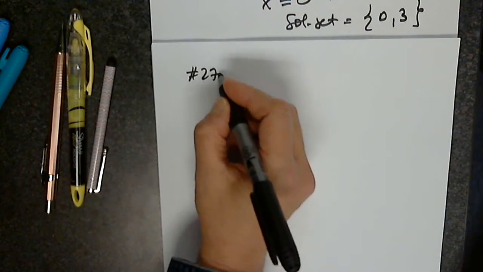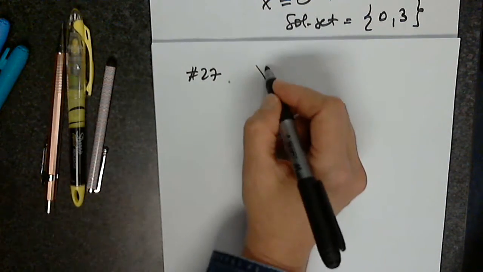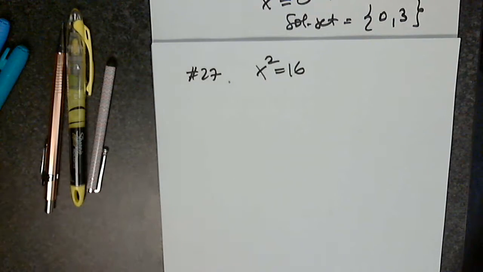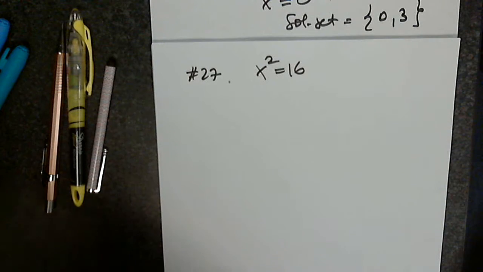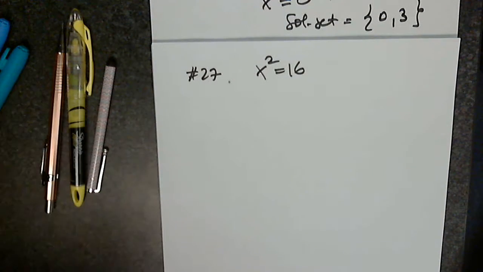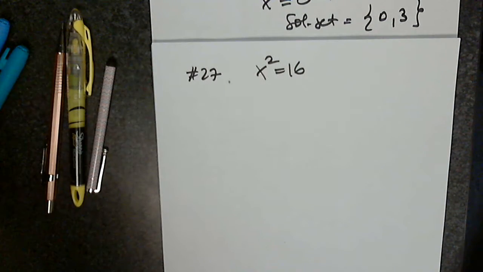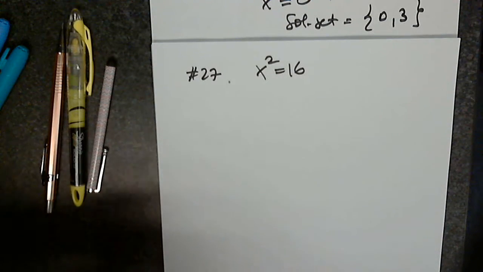27. X squared equals 16. Here we have two options. We're asked to use factoring. But I would like to show you the other option because you know it already. But after we solve by factoring. What will be the first step here, please?